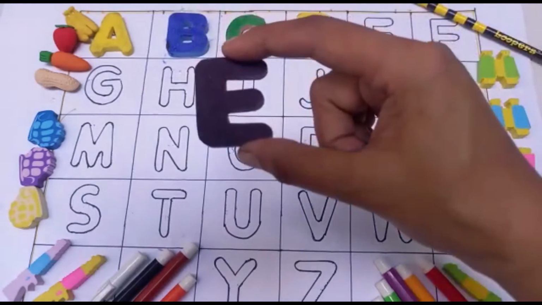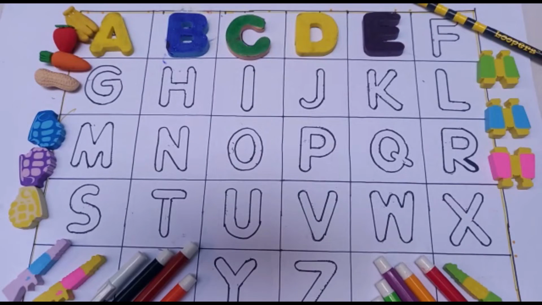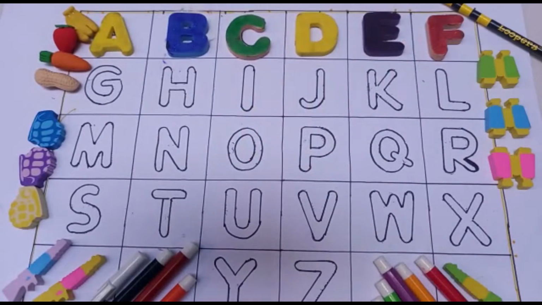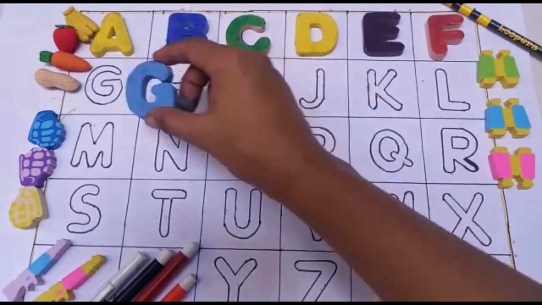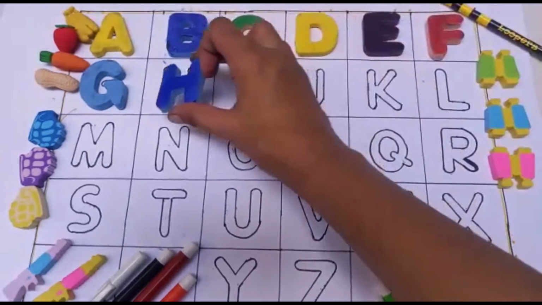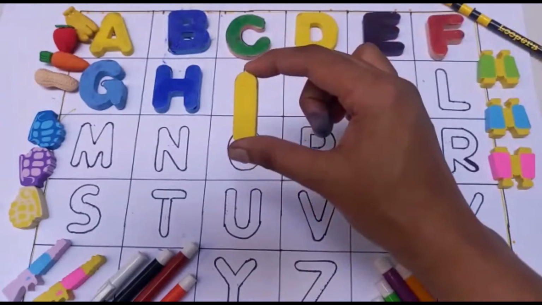Capital letter E. E is for elephant. Capital letter F. F is for flower. Capital letter G. G is for giraffe. Capital letter H. H is for house. Capital letter I. I is for iron.